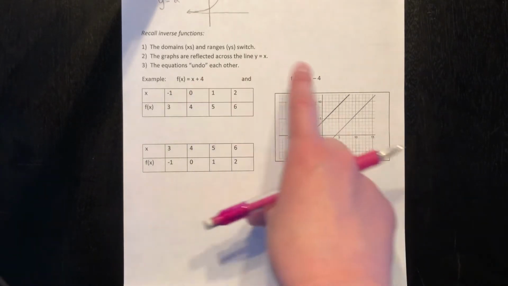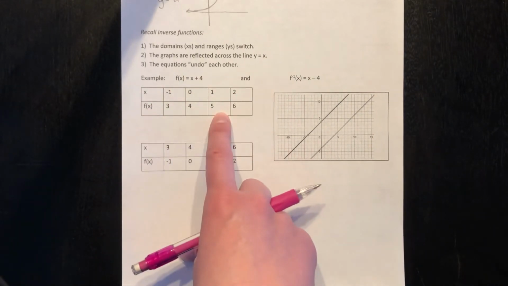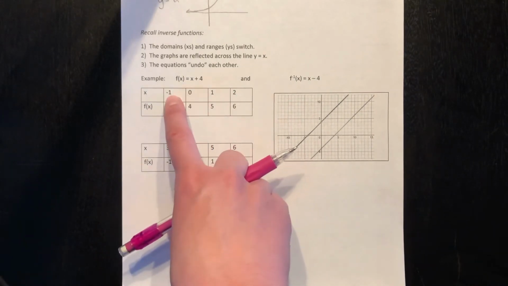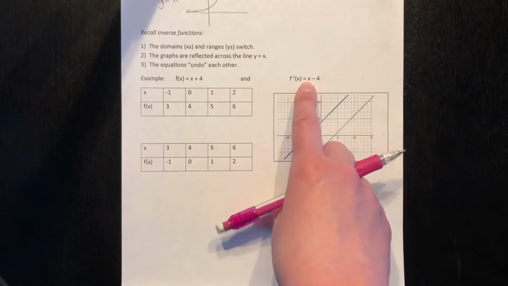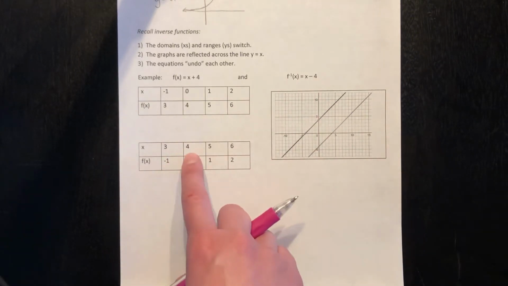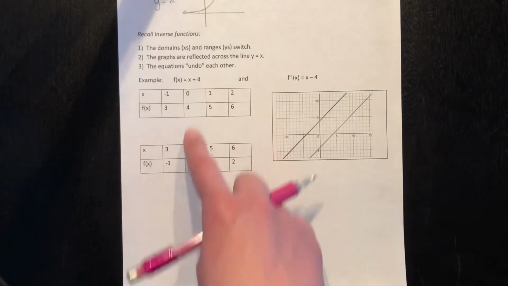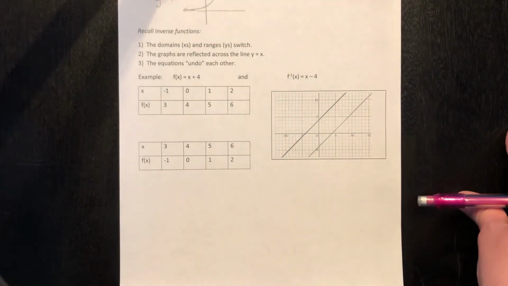Okay, so if you think about that set up in a table, if I put my x values and my y values, for f of x, if I put in a -1, I get 3. If I put in a 0, I get 4, and so on. Here's the inverse of that. If I put in a 3, I get -1. If I put in a 4, I get 0. So notice that the x's and y's have switched places in the table, and perhaps you remember that.